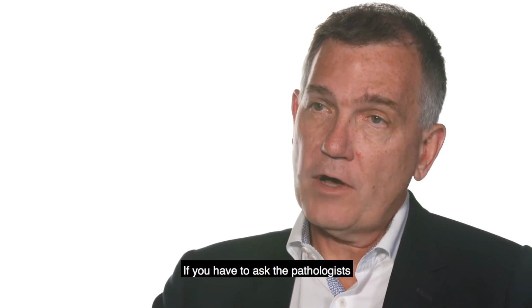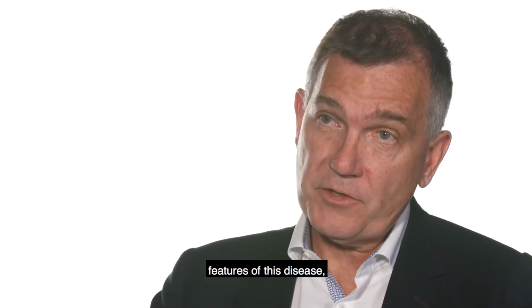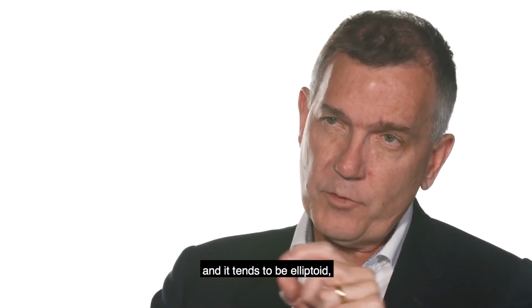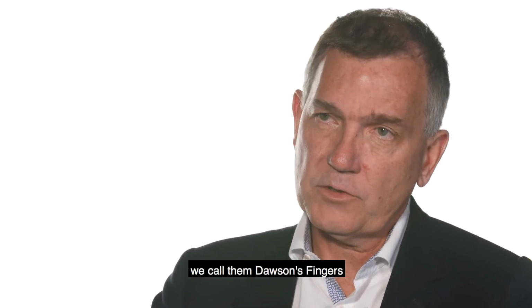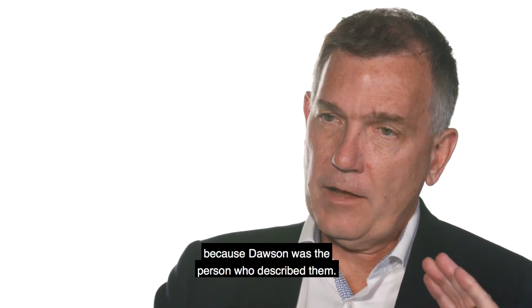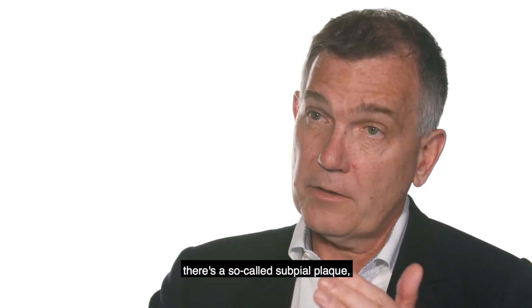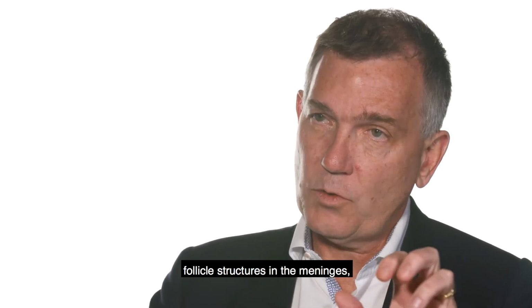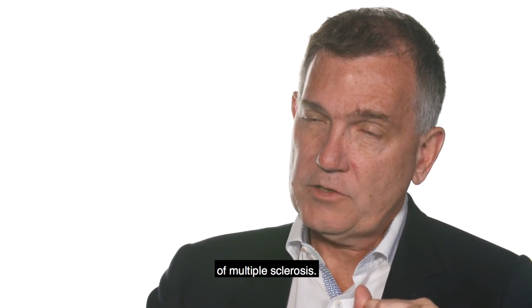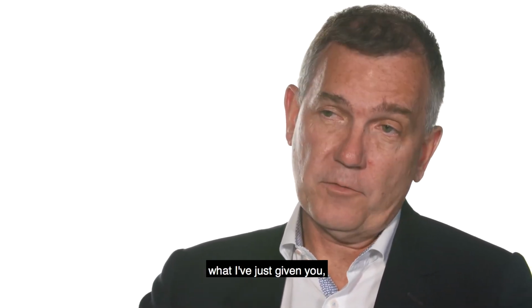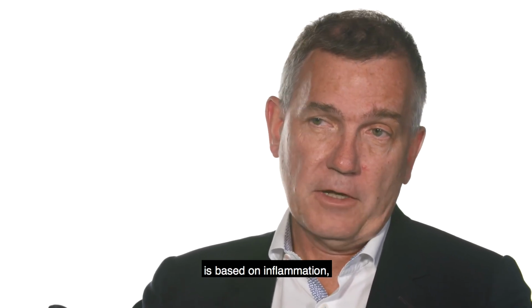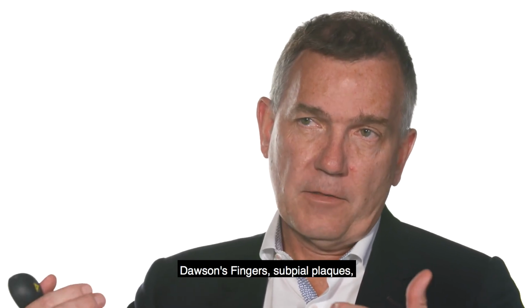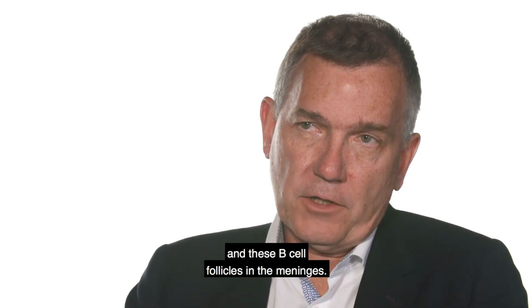If you ask the pathologists what are the most characteristic features of this disease, interestingly enough, it's the perivenous cuff, and it tends to be elliptoid. We call them Dawson's fingers because Dawson was the person who described them. On the surface of the brain there's a so-called subpial plaque, and then we get these little B-cell follicle structures in the meninges, which are also pretty characteristic of multiple sclerosis. So although the classic definition I've just given you is based on inflammation, the pathological characteristics should include Dawson's fingers, subpial plaques, and these B-cell follicles in the meninges.